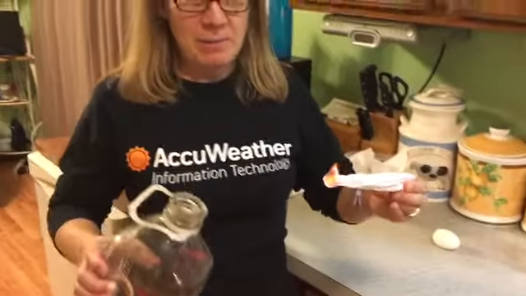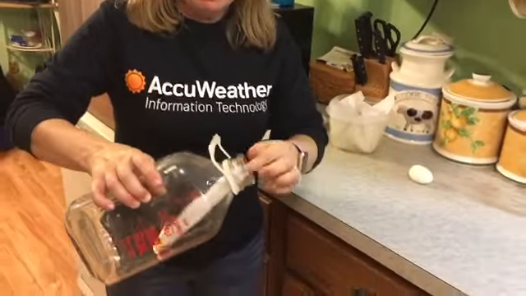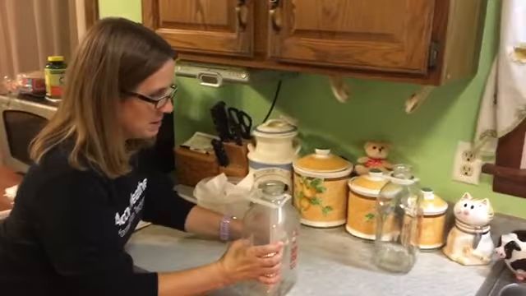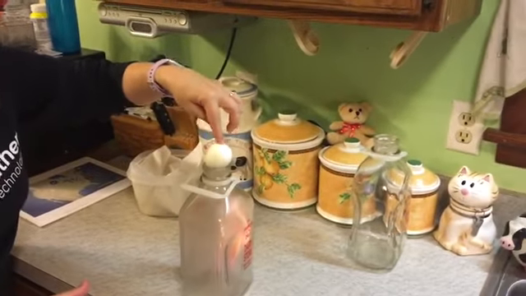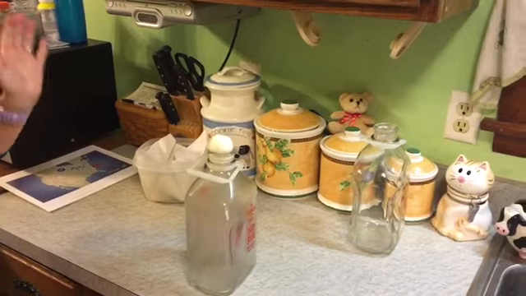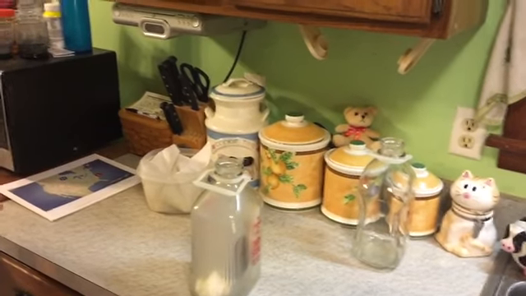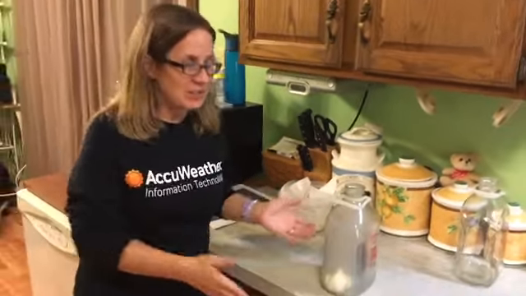I am going to light this piece of paper towel. I'm going to get it there. Now I'm going to stick it in the bottle. Right, get a flame. I'm going to put the egg on top. Oops. Let's see what happens. Look at that. So without touching it, the egg was pushed into the bottle.